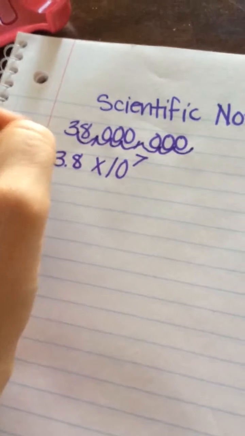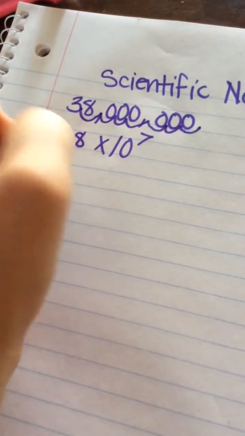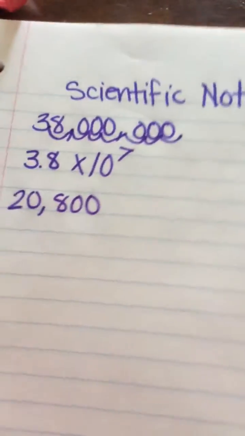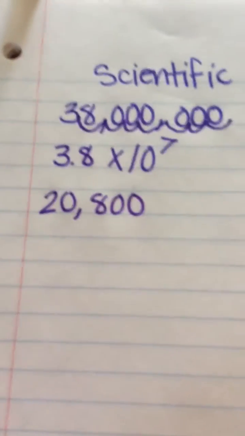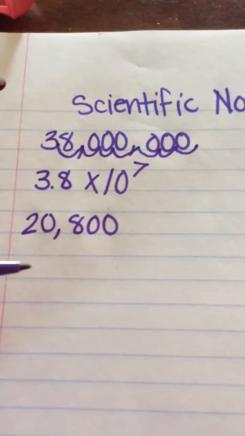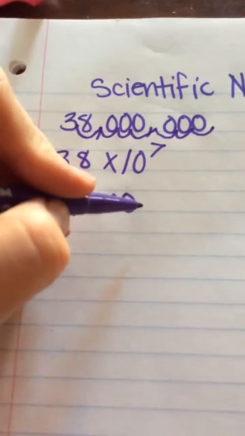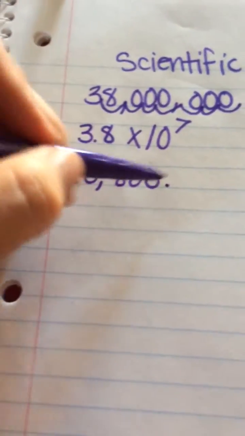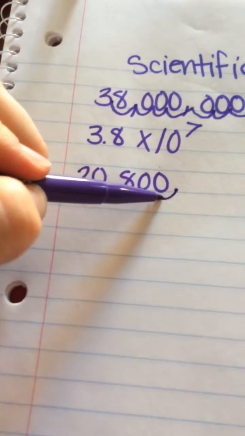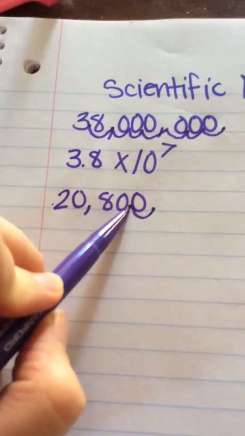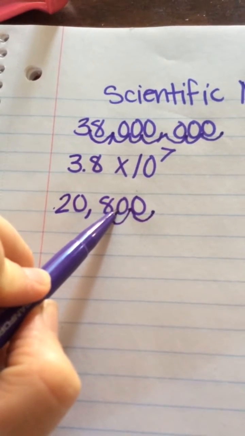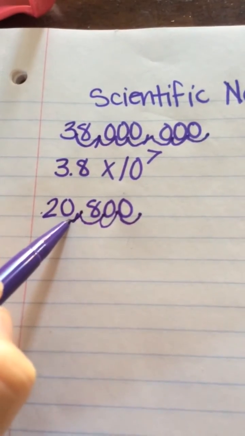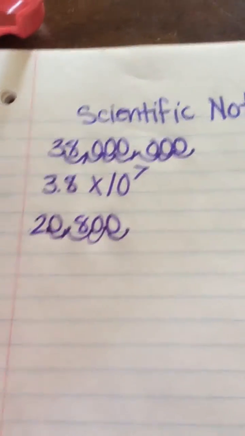Let's just say 20,800. This is a little bit smaller one. What we're going to do here is move the decimal point. We start with the decimal point at the end and move it so that the number to the left of it is between 1 and 10. We move it here, it's not between 1 and 10. Move it here, that number is 208, not between 1 and 10. Move it here, that number is 20, not between 1 and 10. Here, the number is 2. Bingo, there we've got it.